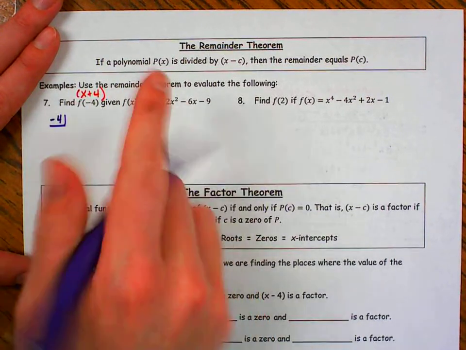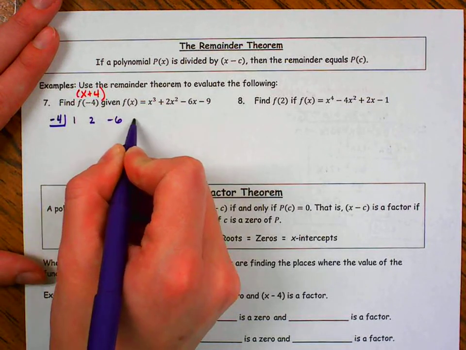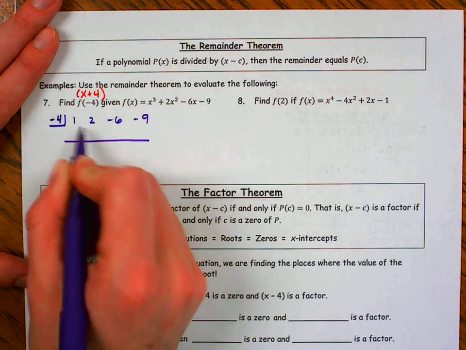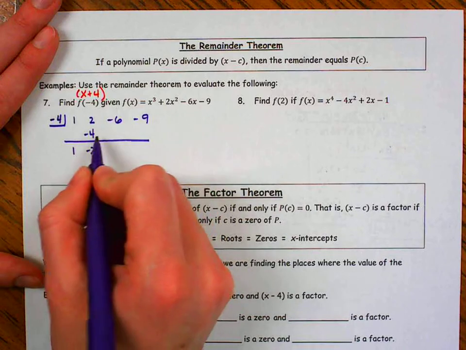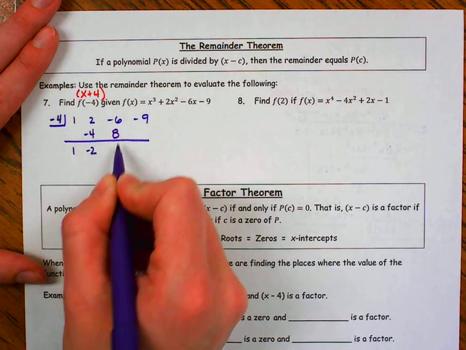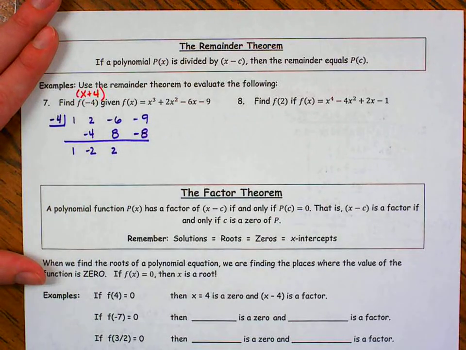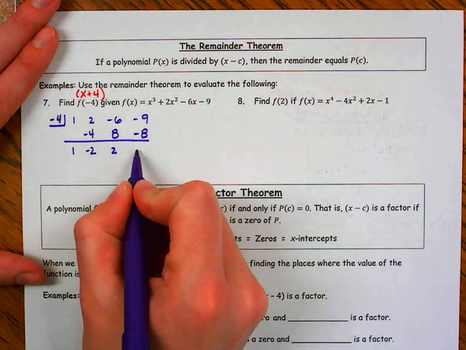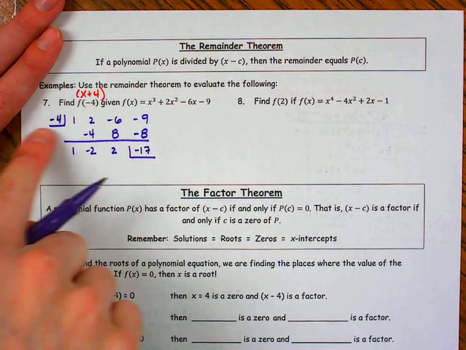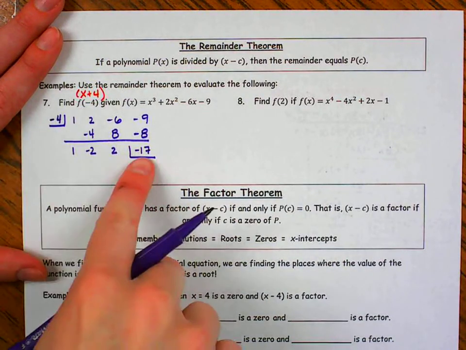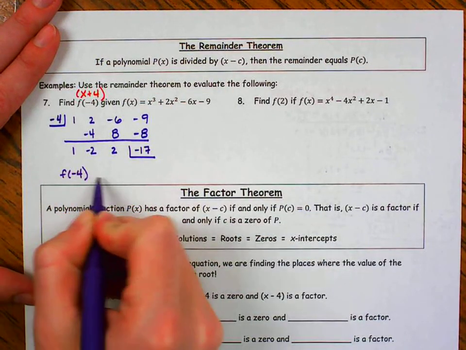Okay, so I'm going to do synthetic division. My coefficients are 1, 2, -6, -9. So I drop the 1. I multiply by -4. Add. I multiply by -4. Add. And I get -17. So this is my remainder. So what they're saying is when I do synthetic division with that value, my remainder is the same thing as f of -4. So that's what the remainder theorem says.